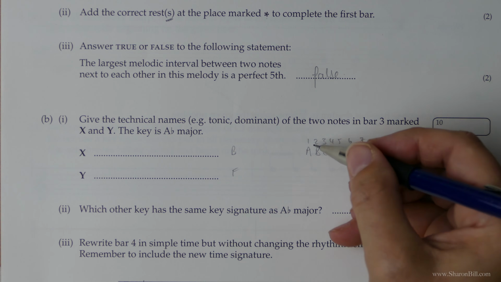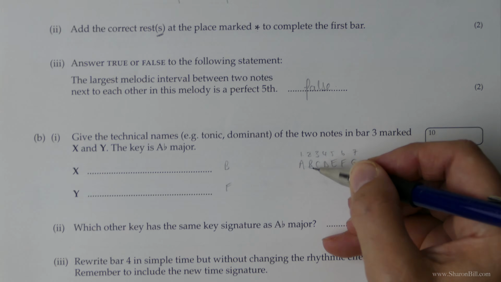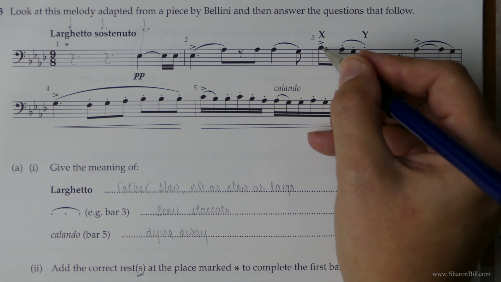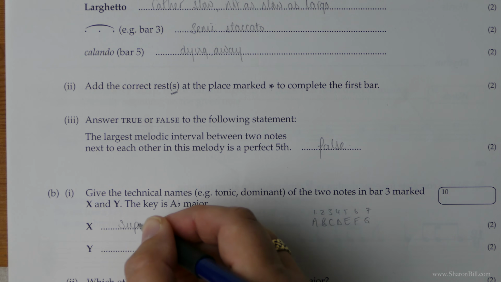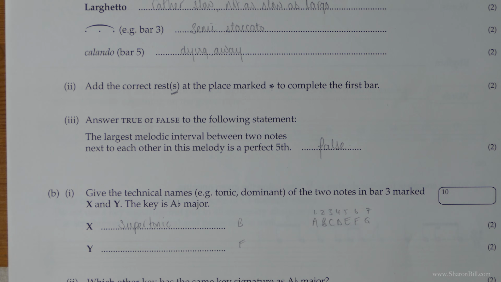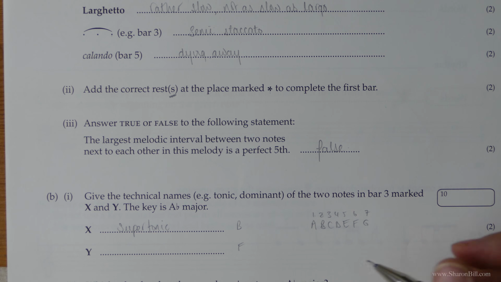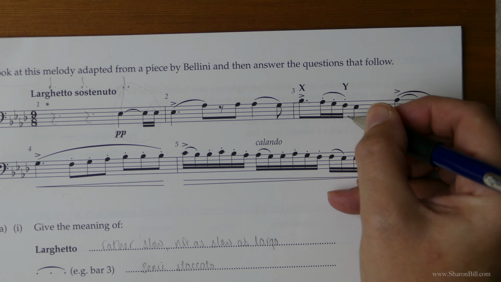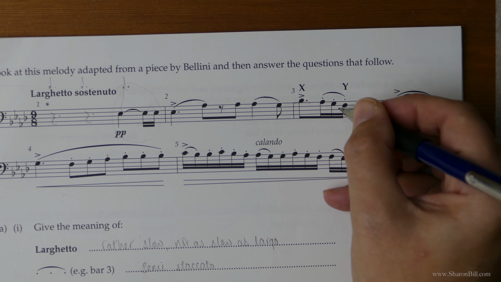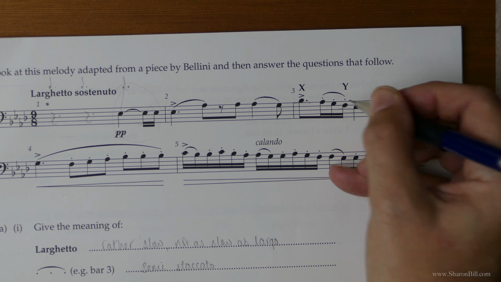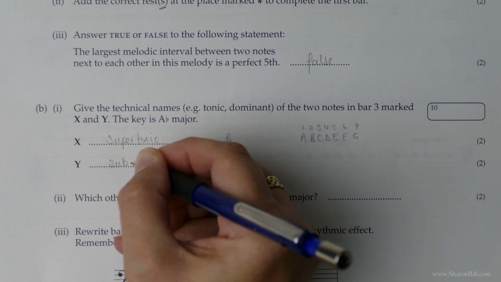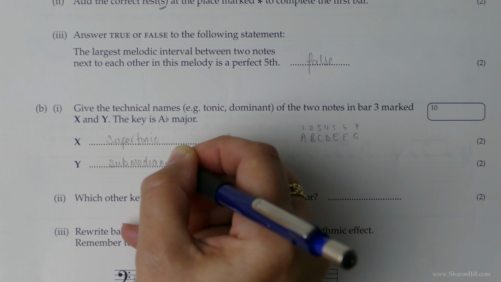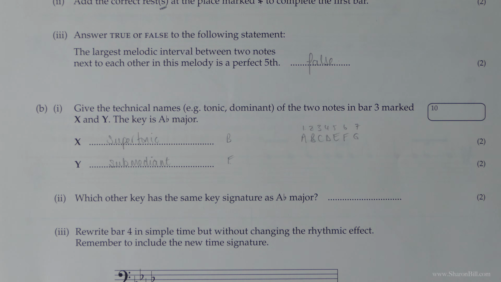So B is the second degree of the scale. We could just count up. A, B, 1, 2. That's the second, and so that would be the supertonic. That's the technical name. It's above the tonic, just like super titles are above the stage. And then F, we could have just counted 1, 2, 3, 4, 5, 6, like that. We know that's the sixth. And so the sixth is the submediant. And so that's that question completed now.